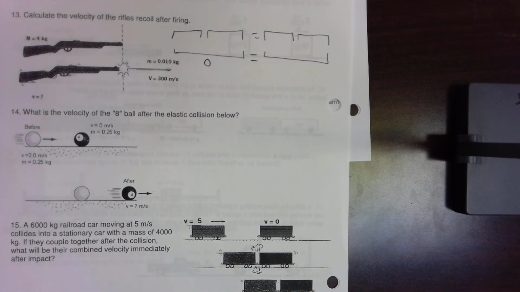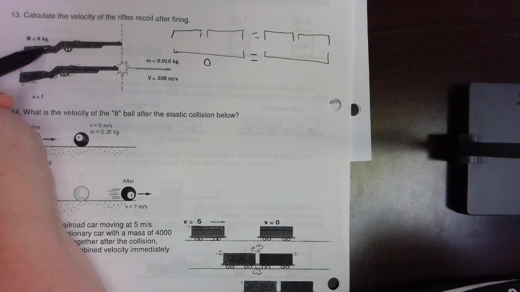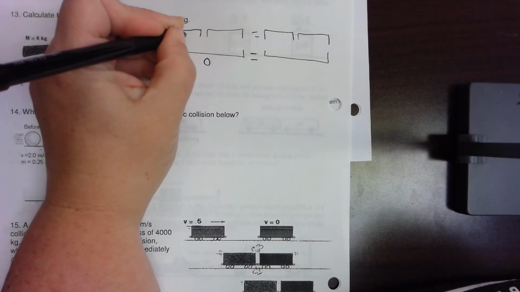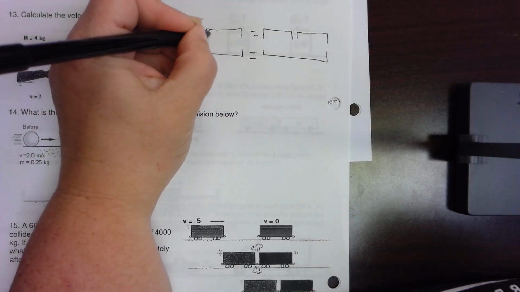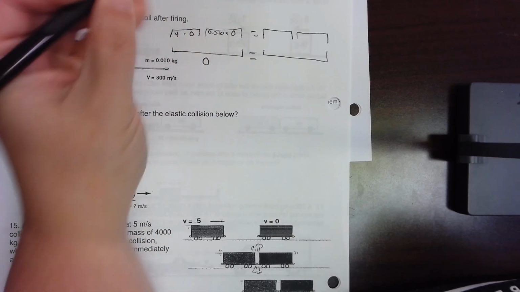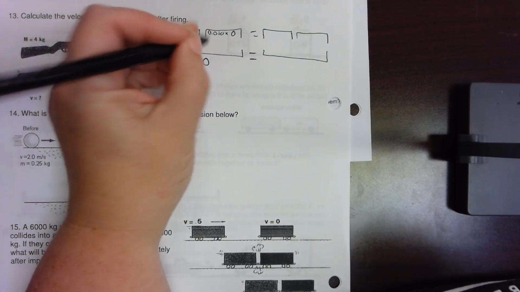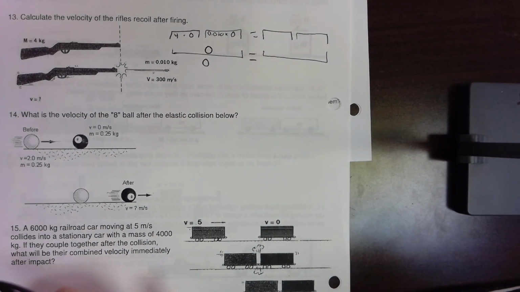So let's look at why it's 0. To start with, object 1 has a mass of 4, but it's not moving. The bullet has a mass of 0.01 times 0, right? It's 0. So our momentum is equal to 0.